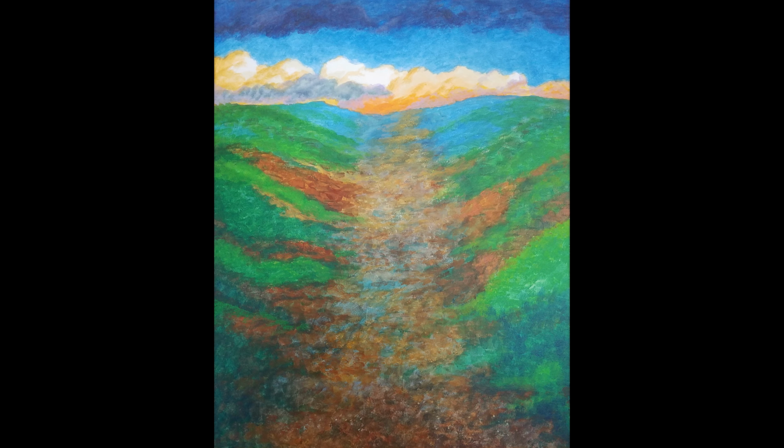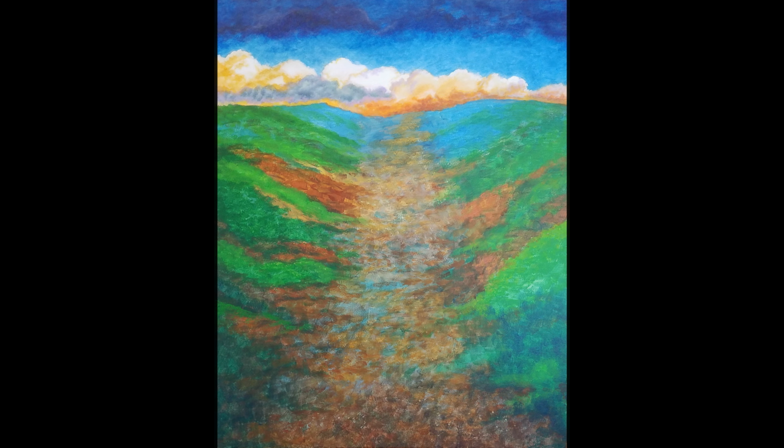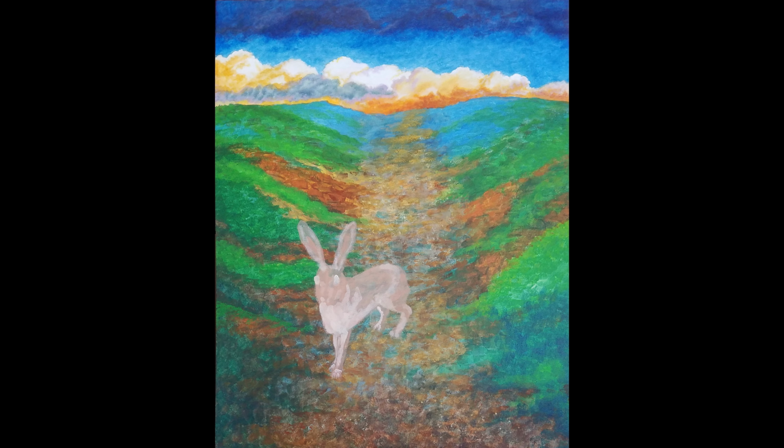So then I started refining the sky a little more. I added some darker clouds and I worked on the shape of the clouds more to define them more and added highlights and a couple other shadow areas in the clouds based on the idea that had been in my mind originally. And then the jackrabbits appeared.